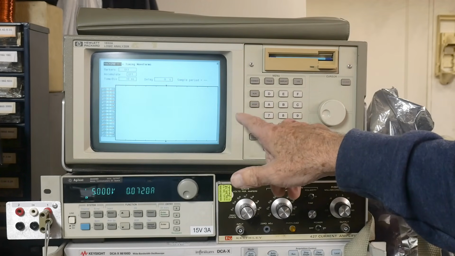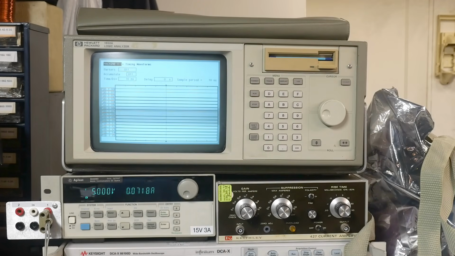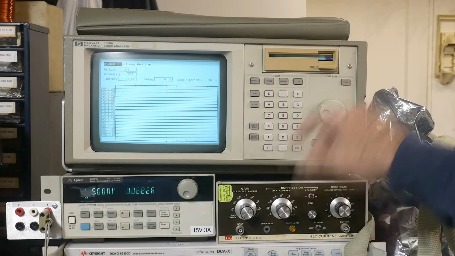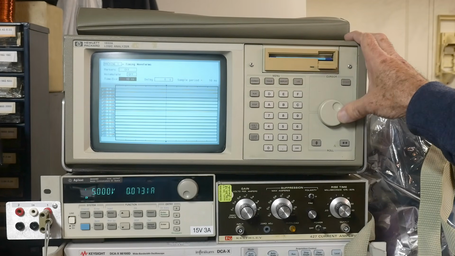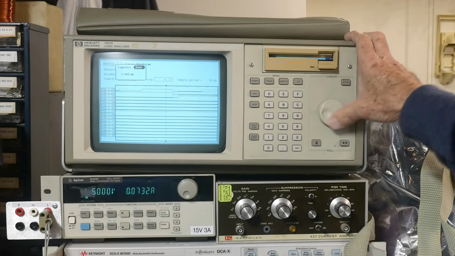Let's run this. Yeah, 10 and 10. So as fast as it can go is 10 nanoseconds. Anyway, pretty interesting. I don't really know much about it.